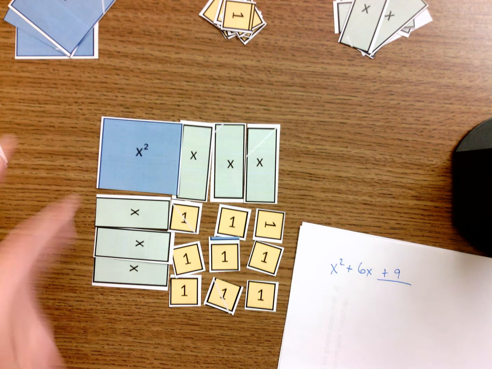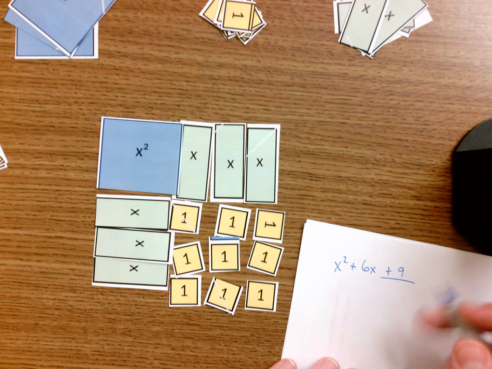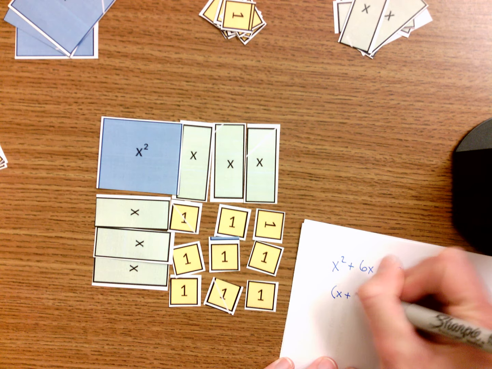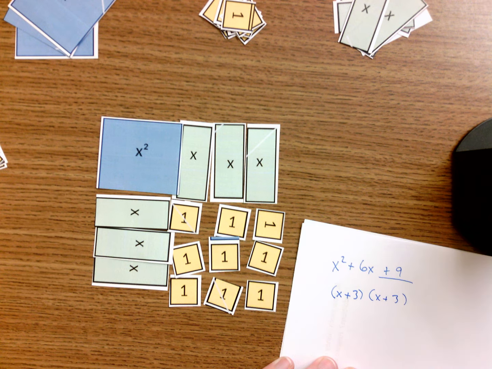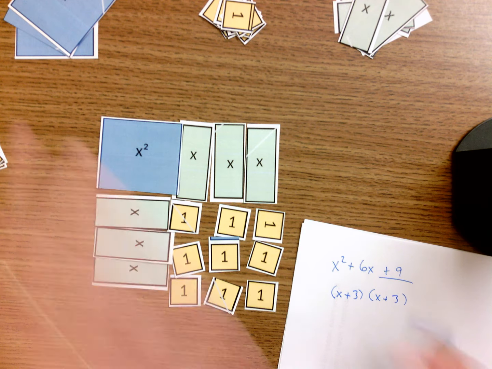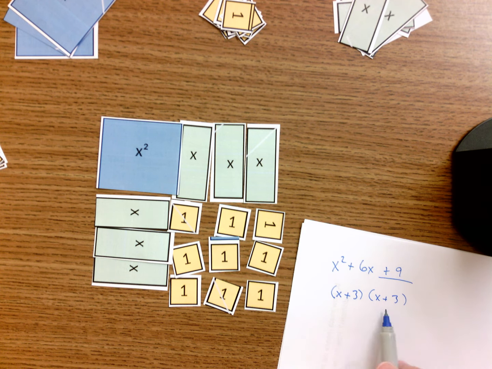So it's x plus 3 on both sides. And that is what this polynomial factors into. It's x plus 3 times x plus 3, right? 2 factors of 9 that add to 6. So by adding this 9, we caused it to be something factorable. That's a perfect square. It's the same thing on both sides.